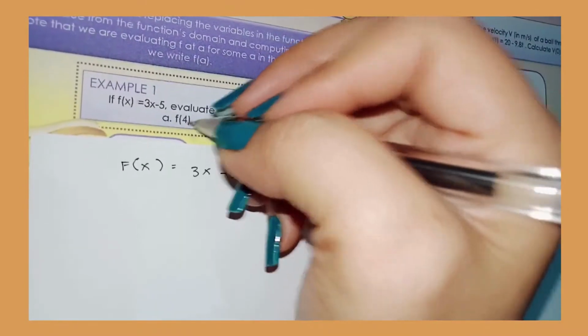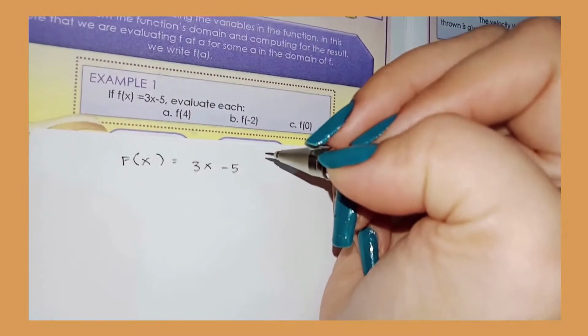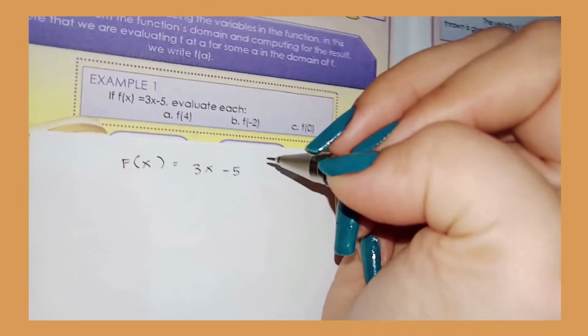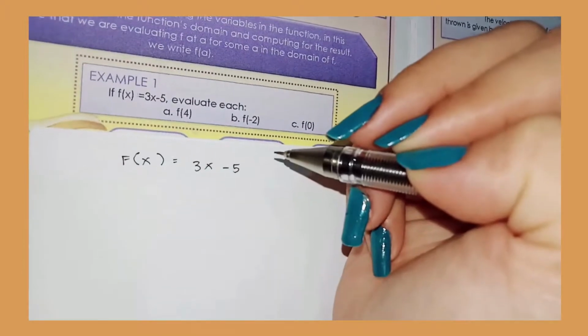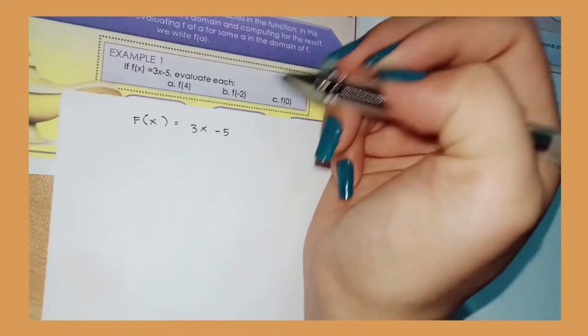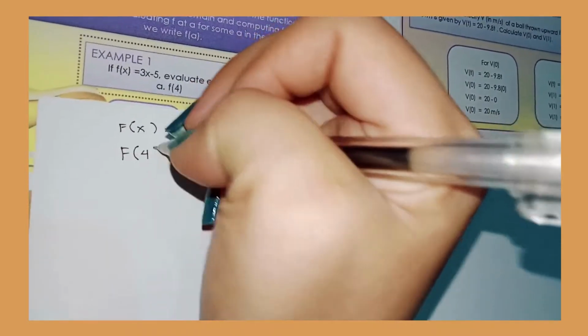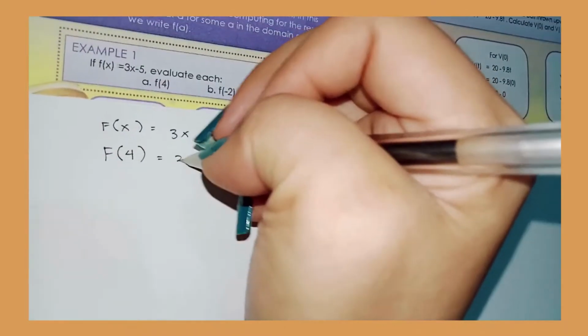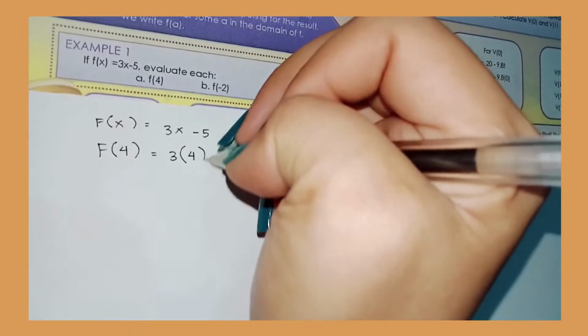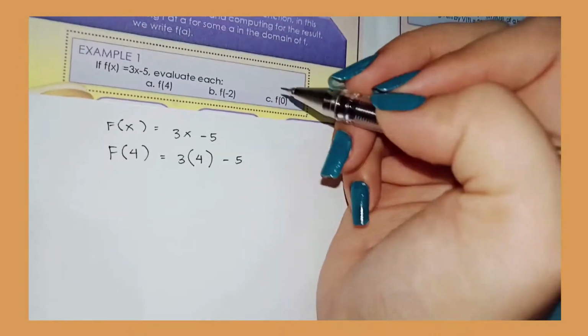And for letter A, we need to replace x with 4. Lahat ng x na nakikita nyo sa equation natin, papalitan natin siya ng 4. So, this will be f of 4 is equal to 3. Yung x, papalitan ko ng 4 minus 5.